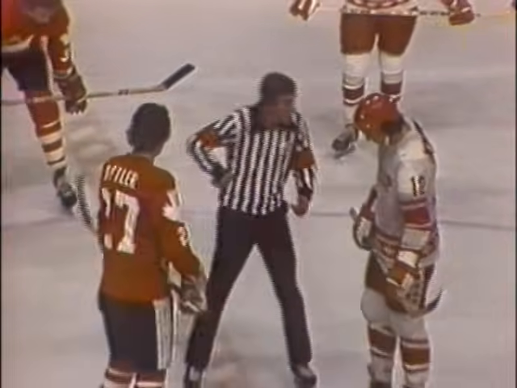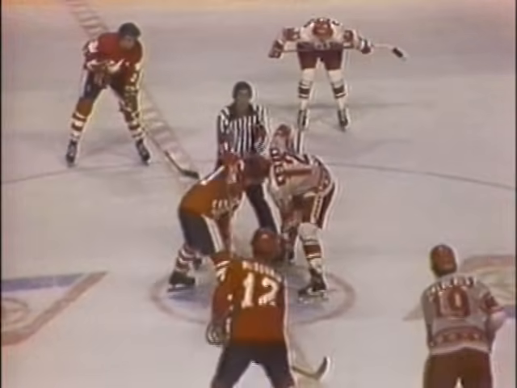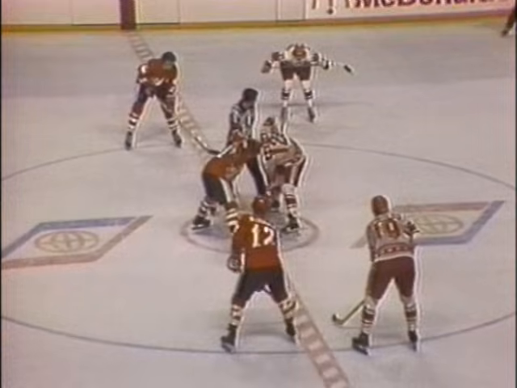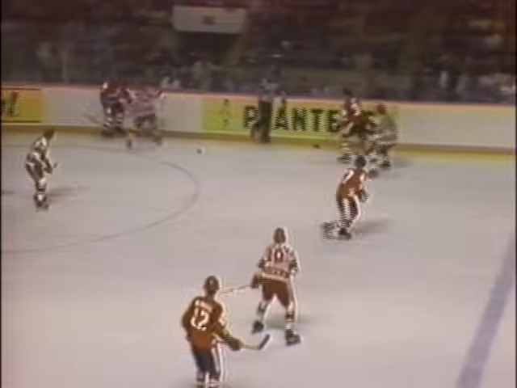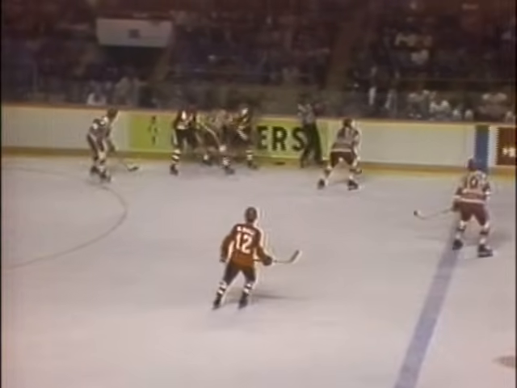Well, the goal was scored by Bill Barber at 17:33 here of the second period. That was Lapointe that took the shot, but the official scorer says Clark and Leach were given assists, and that obviously has to change because we all saw for ourselves Lapointe did take the shot. It's Canada 3 and the Soviets 1. 2 minutes and 14 seconds remain to be played in the second period.